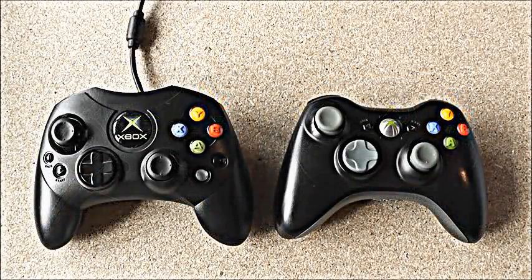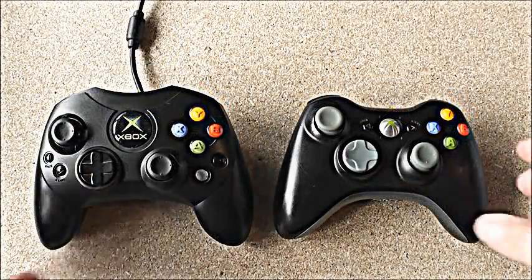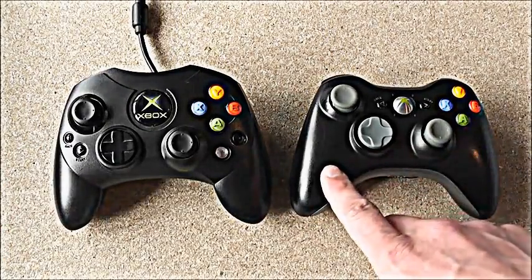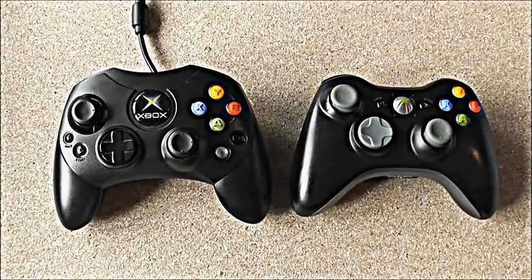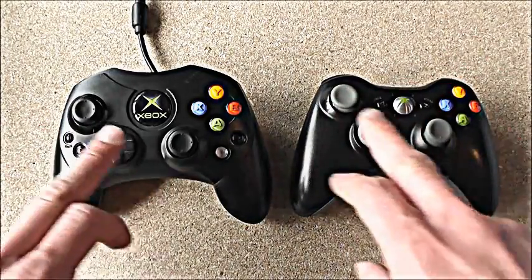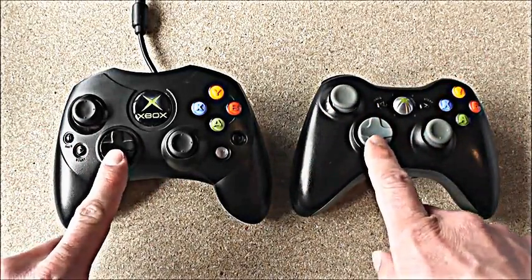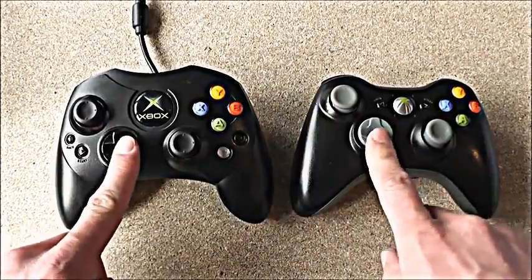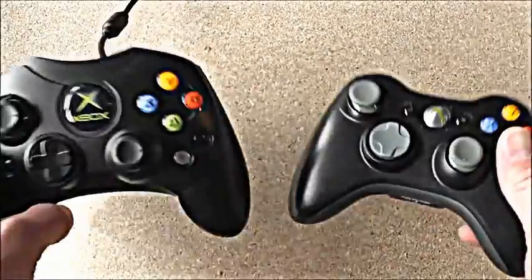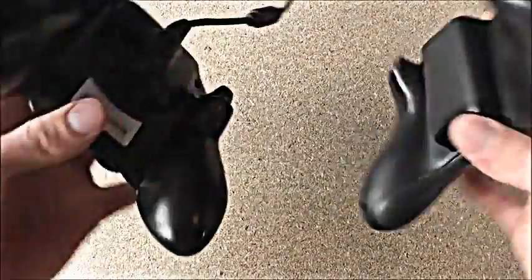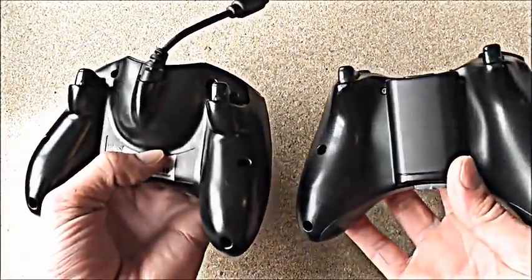And finally we're up to the current Xbox 360 controller, and you can definitely see the similarities between the previous generation and the current generation here. You've got almost identical button layout, so you've got your dual analog sticks, you've got your floating D-pad, you've also got near enough identical buttons, and you've also got your triggers on the back as well.